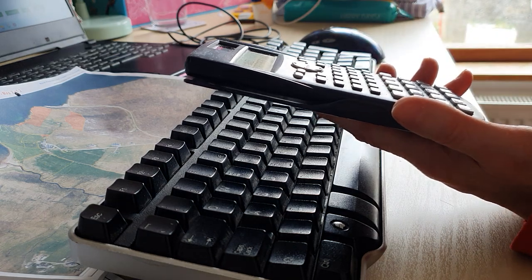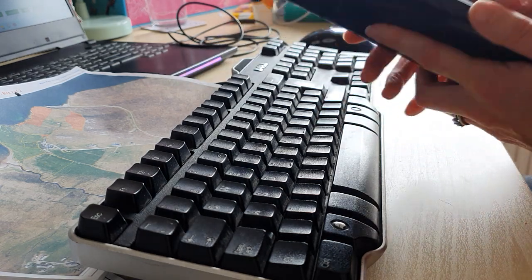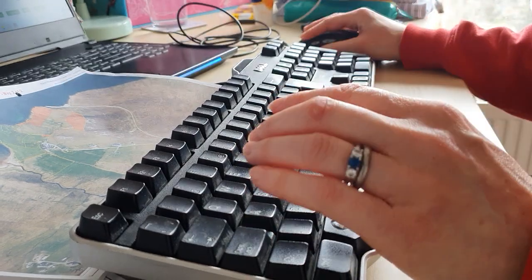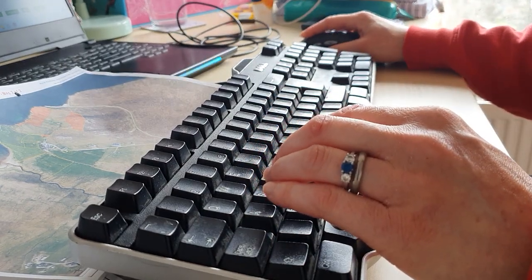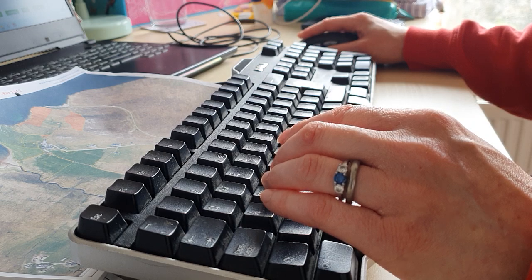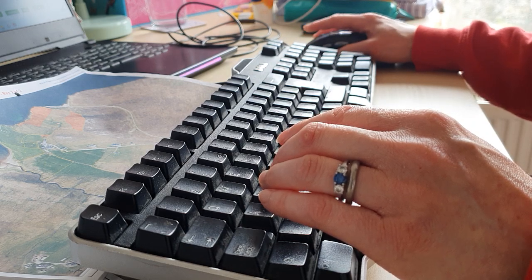I think that's a slightly better ratio in terms of what's actually there. It is difficult to calculate. Yeah, I appreciate that. So that's that one.